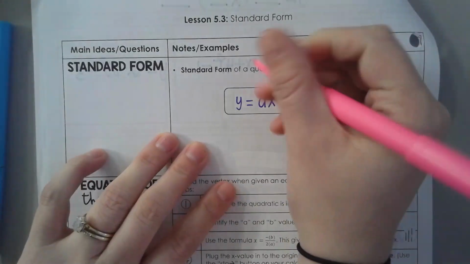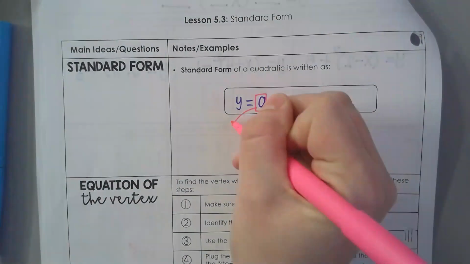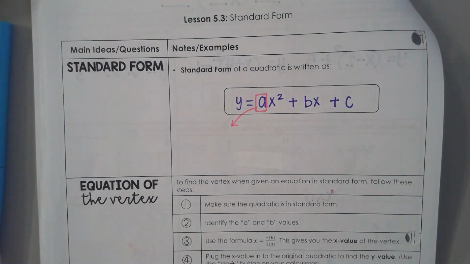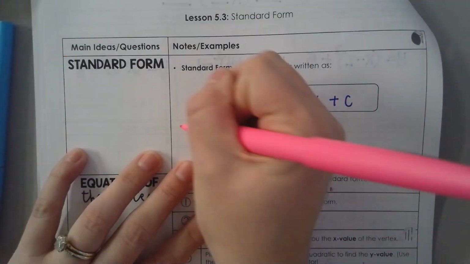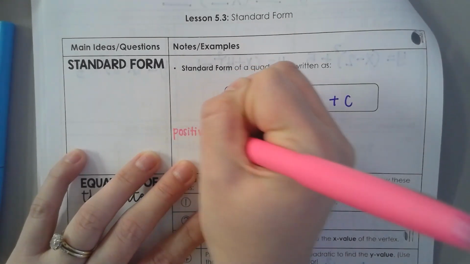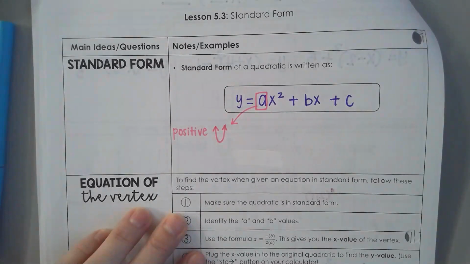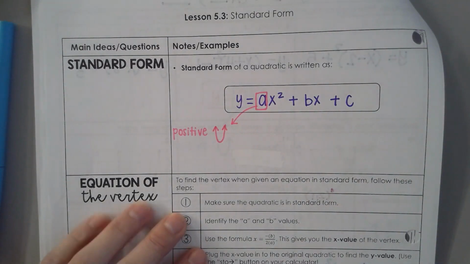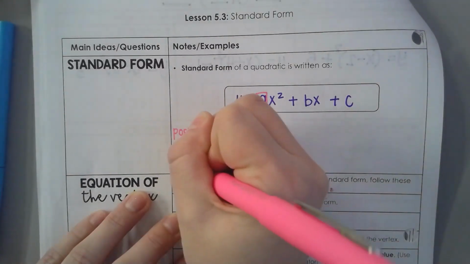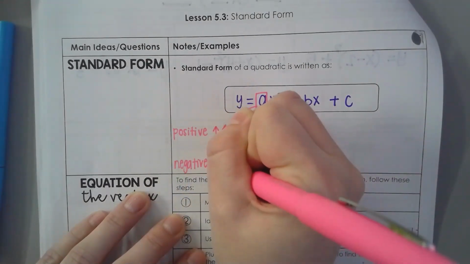So just like with vertex form, the a, or the number in the front, tells us if our parabola points up or points down. If it is a positive number, the parabola points up. If it's a negative number, the parabola points down.